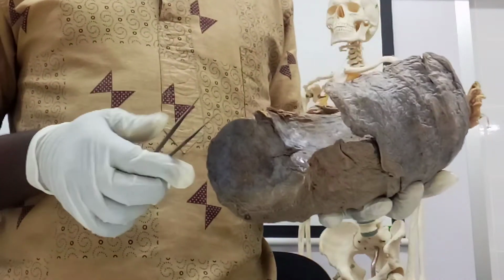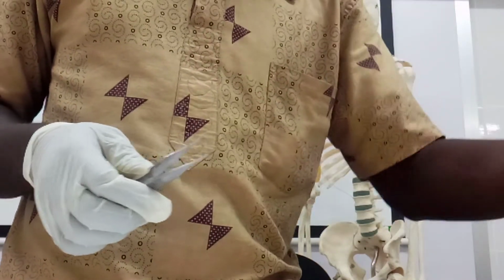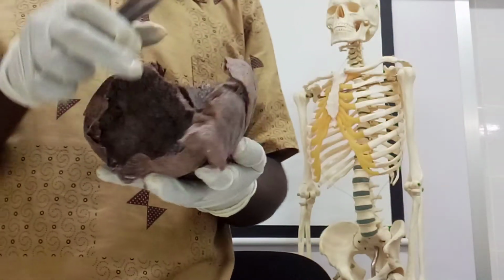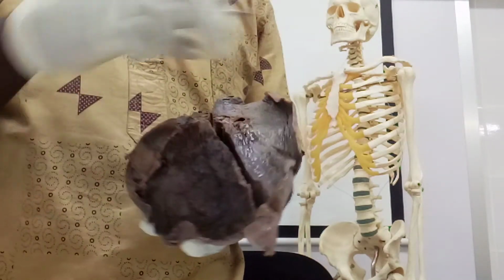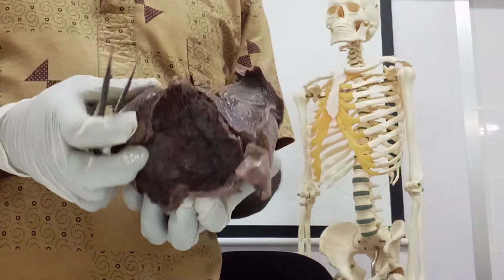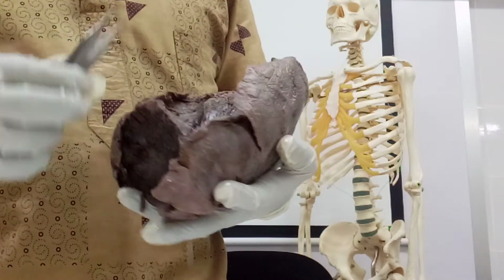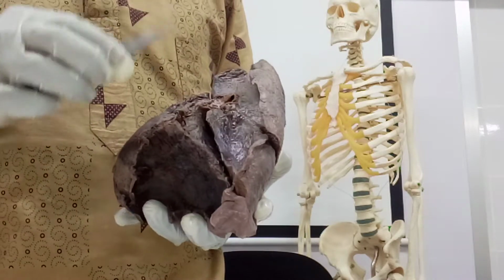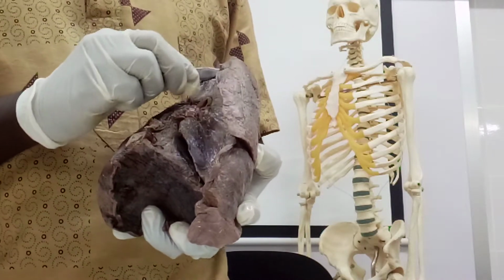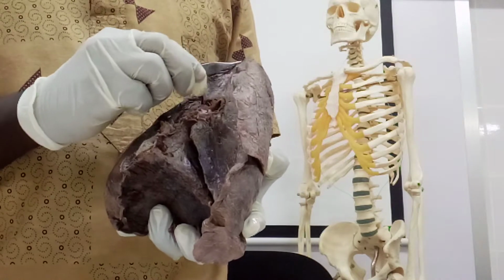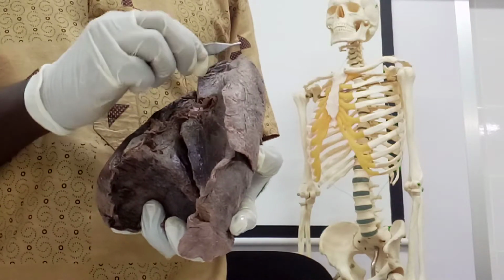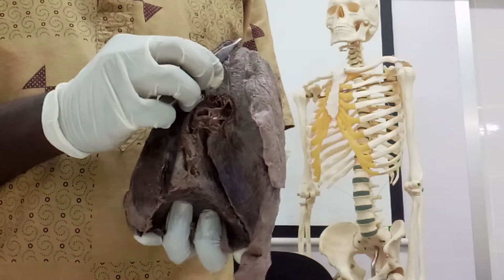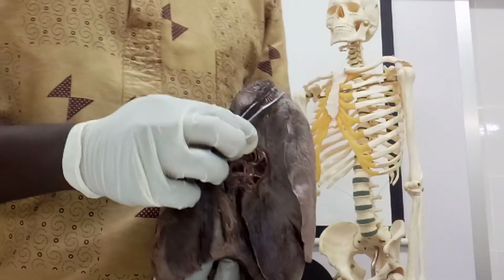Now, let's look at the structures making impressions in the mediastinal area of the left lung. Yes, again, for the left lung, just like we saw for the right lung, we are going to have an area which will be related to the trachea and the thoracic esophagus.